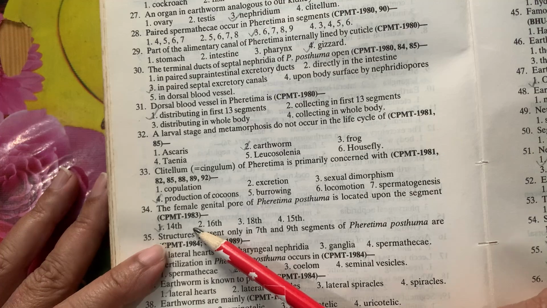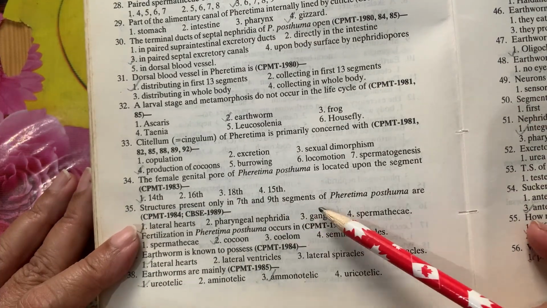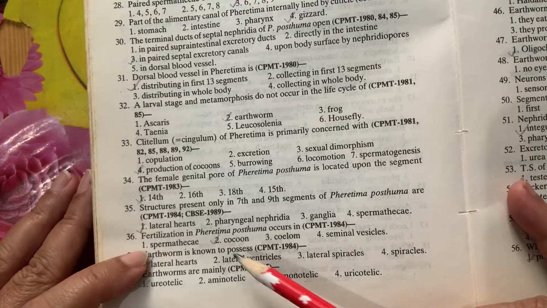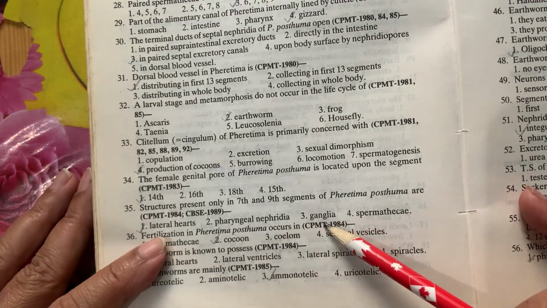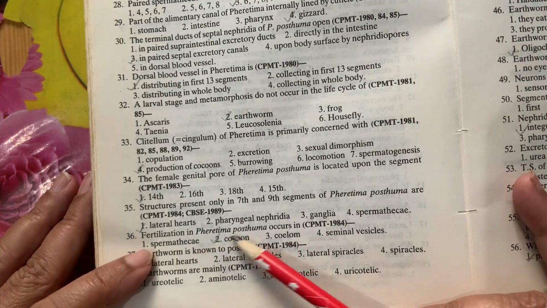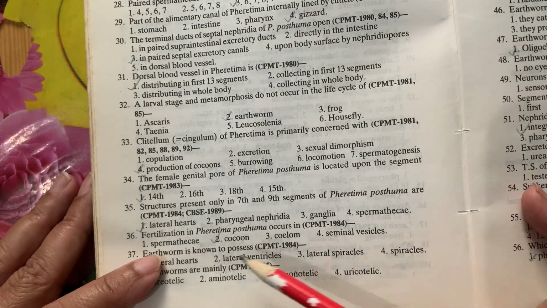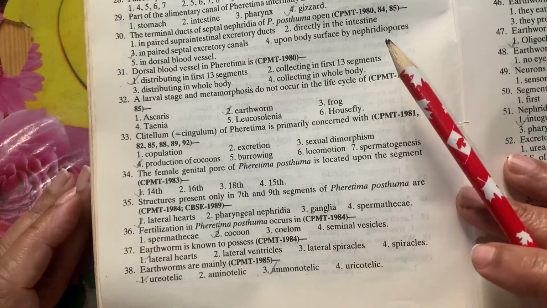First option, it is 14. Structures present only in 7th and 9th segments of Pheretima posthuma are lateral hearts, pharyngeal nephridia, ganglia, spermatozoa. First option, lateral hearts. Fertilization in Pheretima posthuma occurs in spermatozoa, cocoon, coelom, seminal vesicle. Second option is correct, it is cocoon.